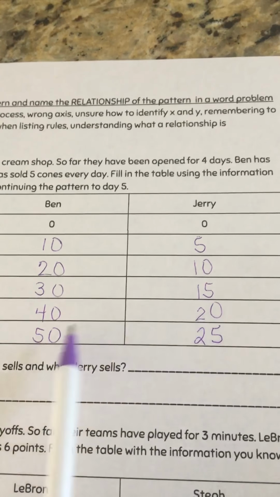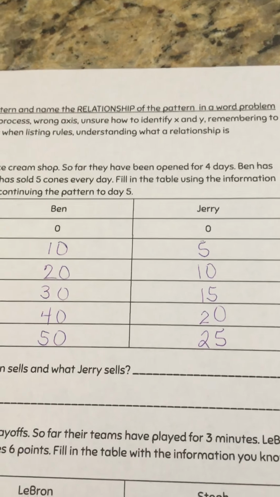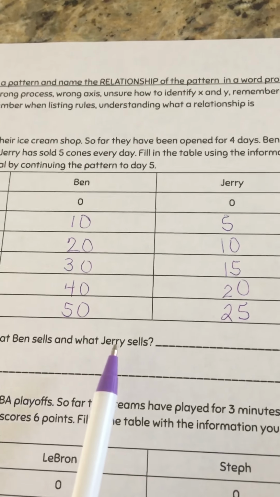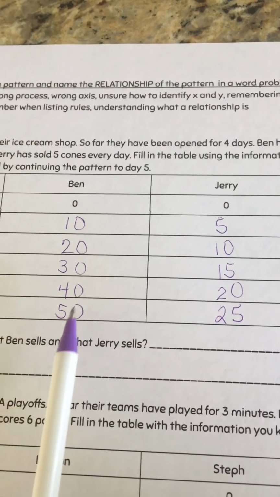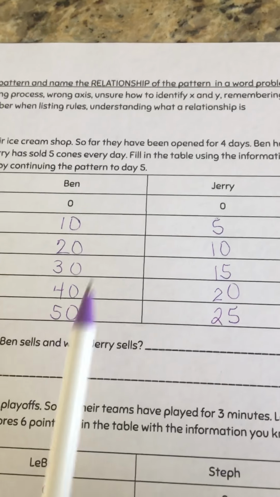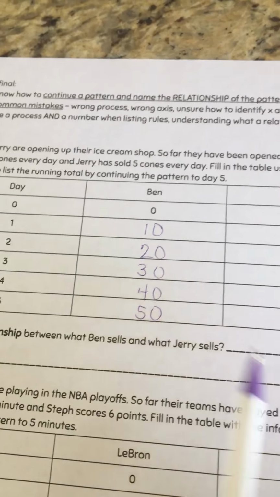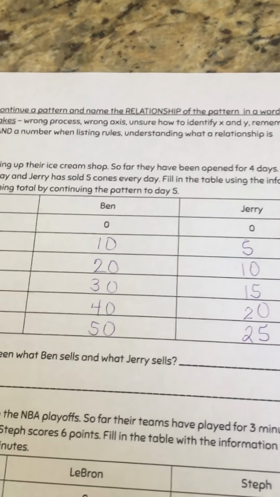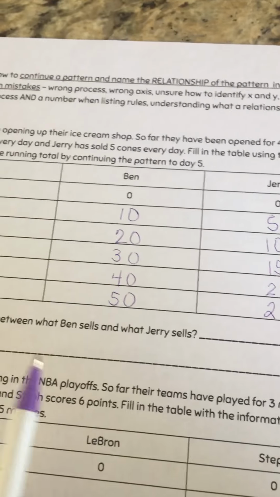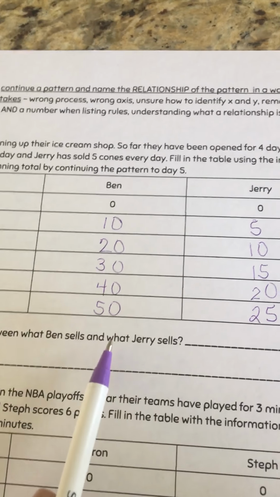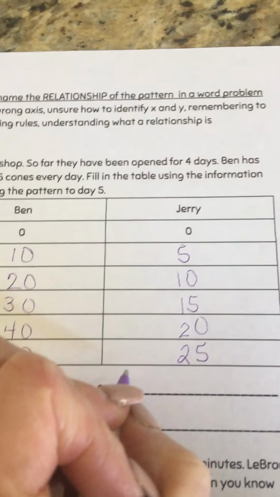So I can tell that the relationship is that Jerry sells half of what Ben sells. Or I can say Ben sells twice as much as Jerry. Any one of the ways that you want to say that would be perfectly fine. So I'm going to say that Ben sells twice as much as Jerry.